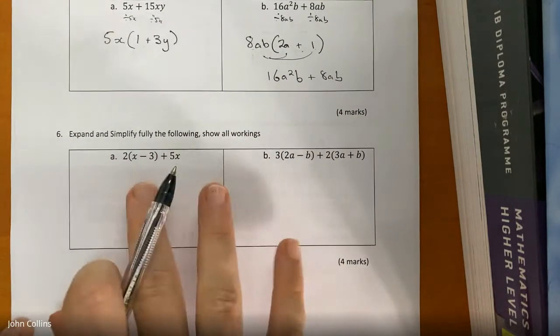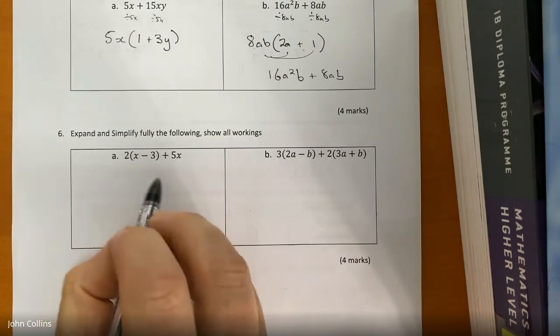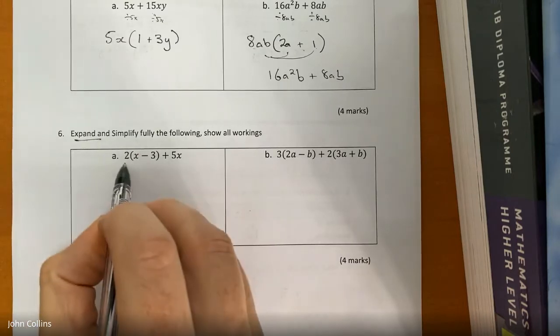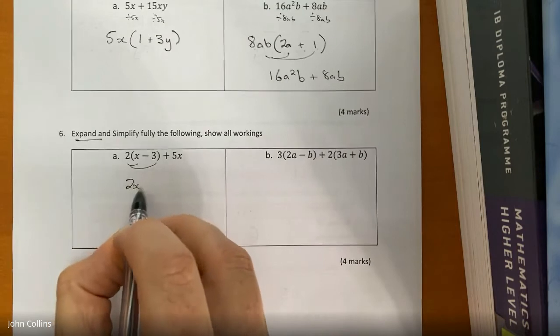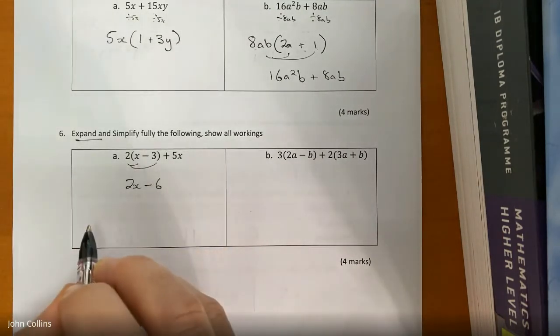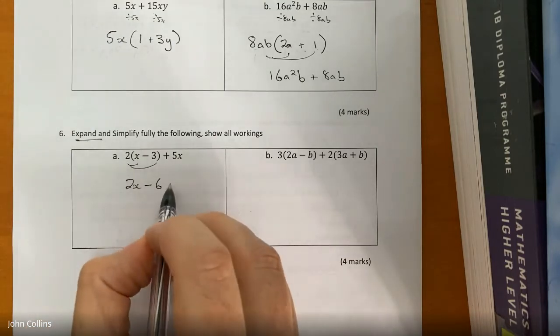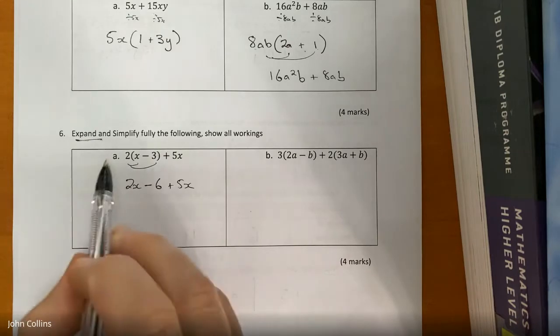All right, I'll do the first one. If you guys type your answer for the second one in the chat, that'd be great. So expand this time. This is multiplying: 2 times x and 2 times negative 3. 2x is 2 times x, minus 2 times 3 is 6. And we have a plus 5x at the end, which is unaffected. So we've expanded.